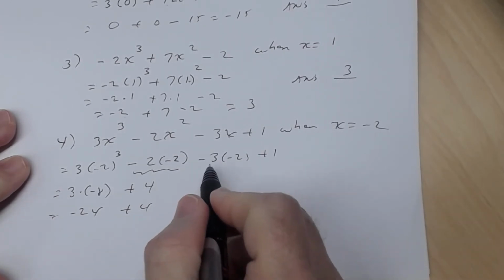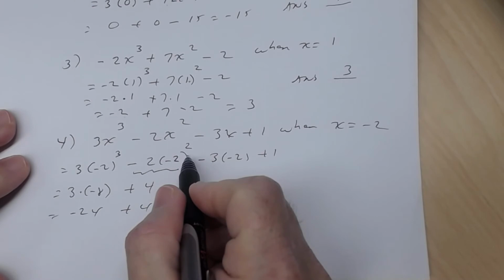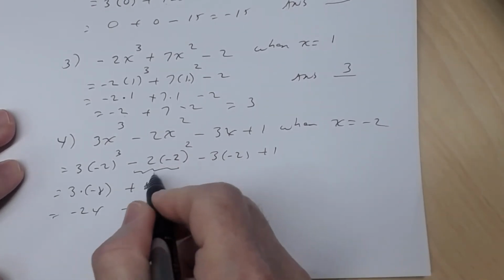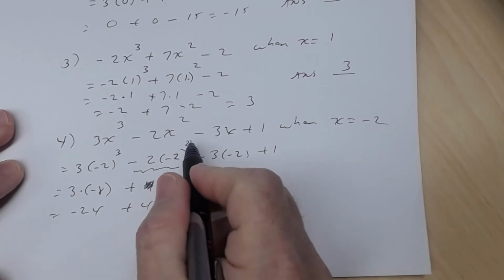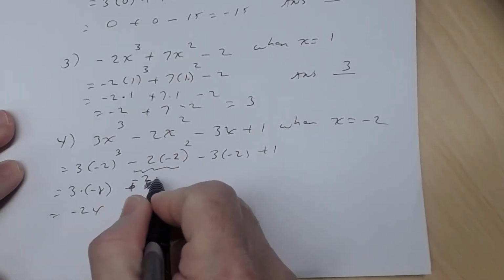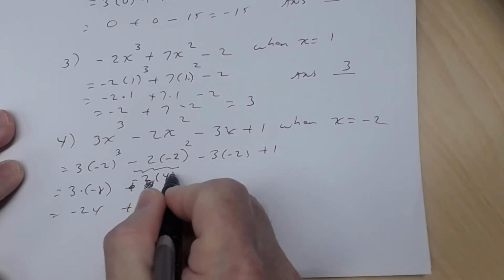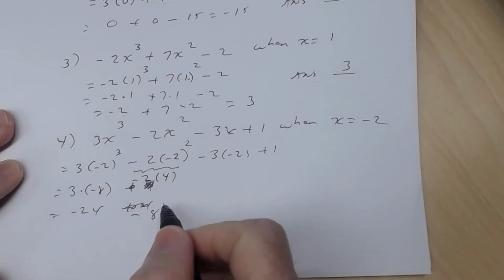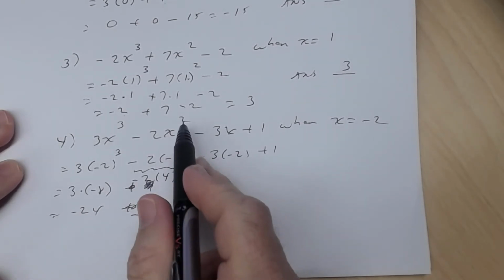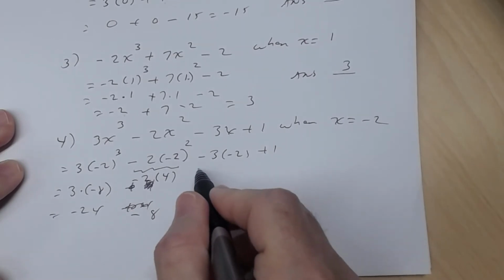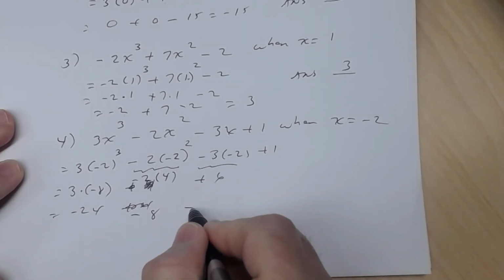Over here, oh, I'm sorry, I forgot the squared, excuse me. So negative 2 squared is 4. So that's negative 2 times 4. And so negative 2 times 4 is negative 8. All right, excuse me about that. I forgot the exponent 2 here. Over here, negative 3 times a negative 2 is a positive 6.